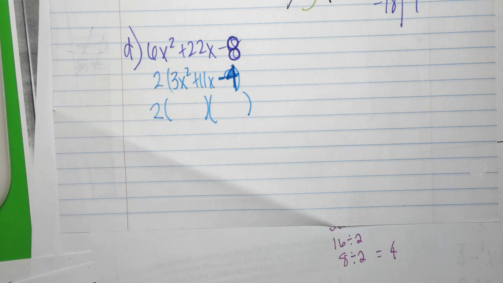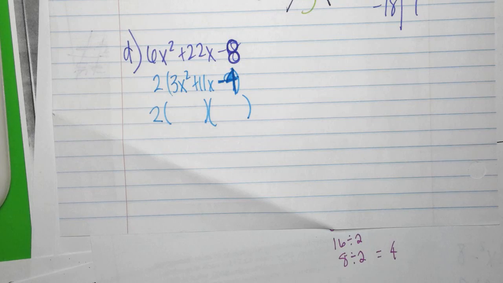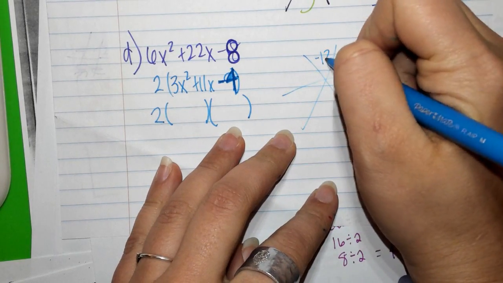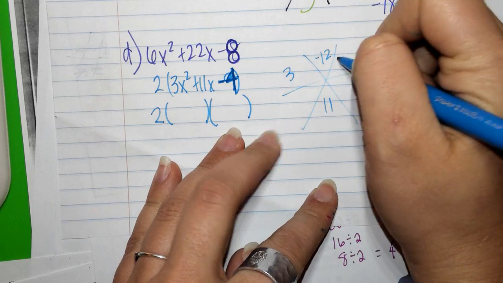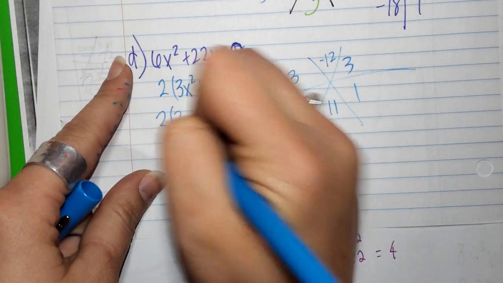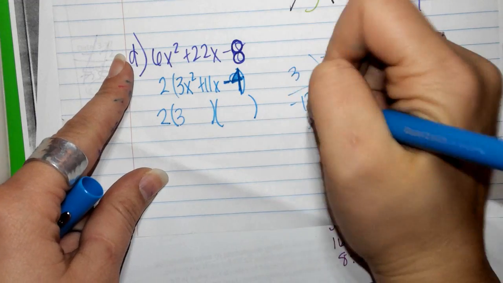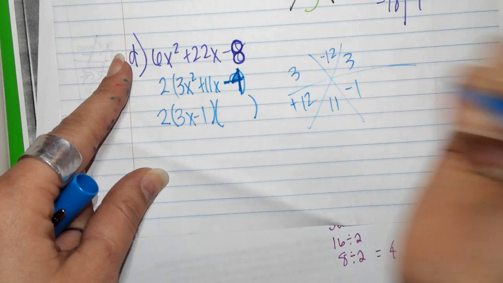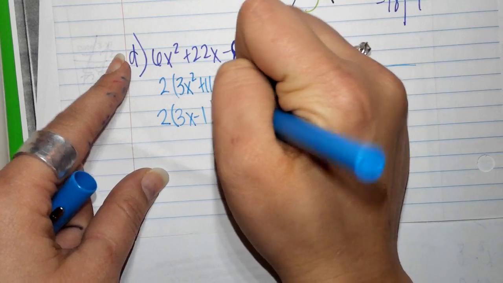Super sorry. All right, so we got negative 12 and 11, 3 and 3, and you got negative 12 and 1. I got positive 12 and negative 1. So 3x minus 1, x plus 4.